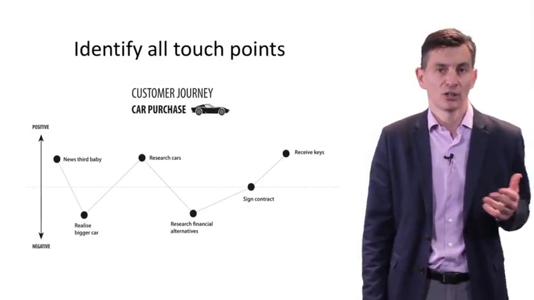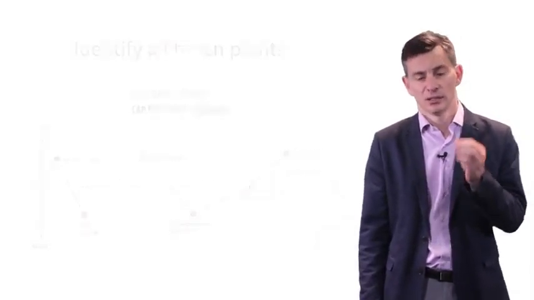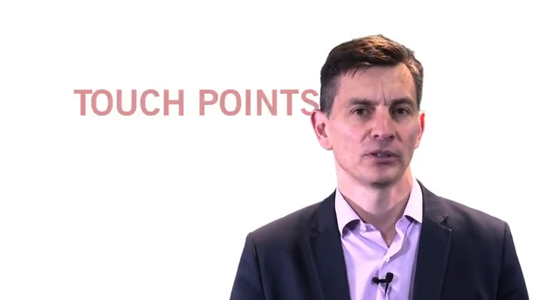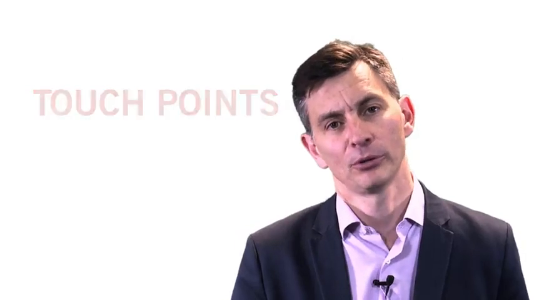Then you have to sign the contract. Let's say this part is neutral. And finally, you get the keys to your new car. This will be probably the most enjoyable part of the later stage of this process. So as you can see, realizing all these different touch points and the emotional roller coaster that somebody will go through will give you plenty of opportunities to target the right communication messages at the different stages.